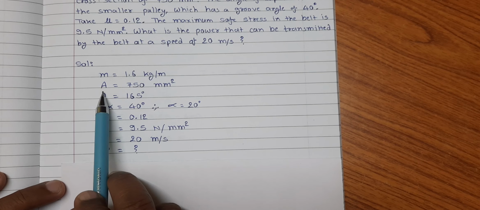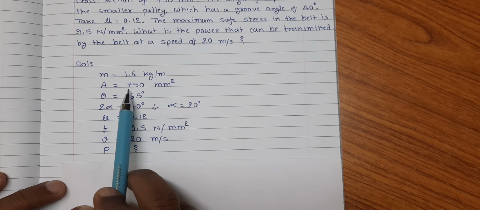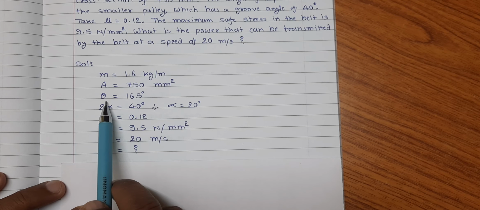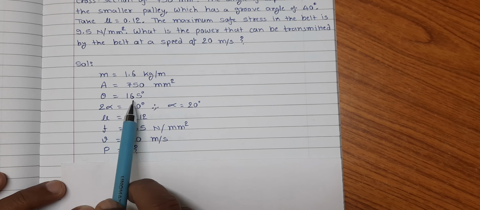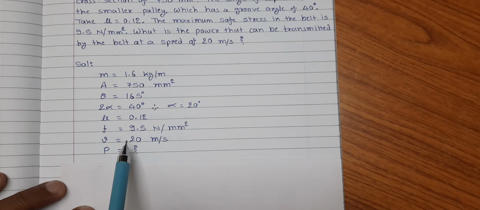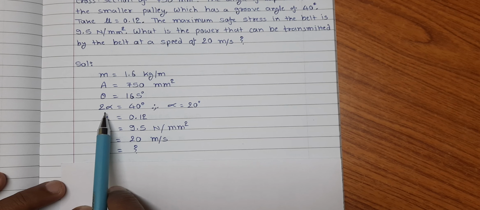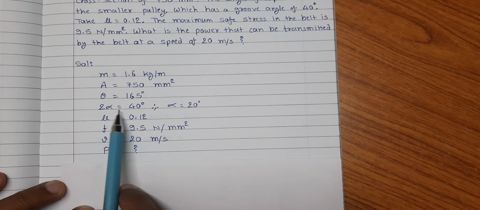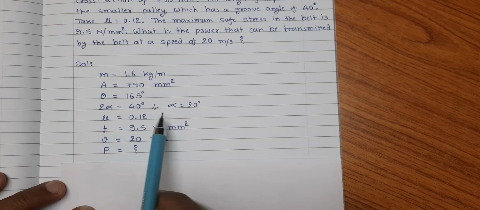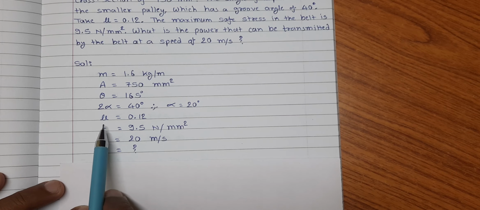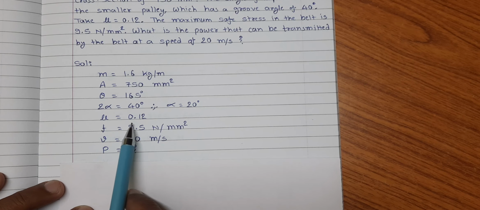The cross sectional area of the belt is given 750 millimeter square. Angle of lap on the smaller pulley is given 165 degree. The groove angle of the V pulley is given 2 alpha is equal to 40 degree, so alpha is equal to 20 degree. Coefficient of friction mu is 0.12.